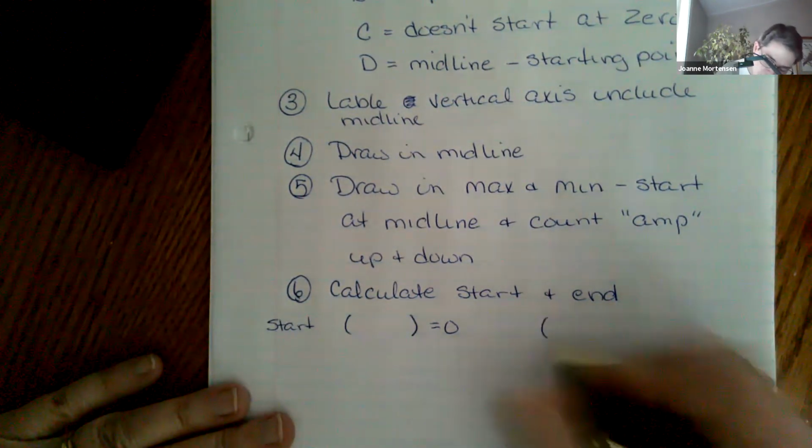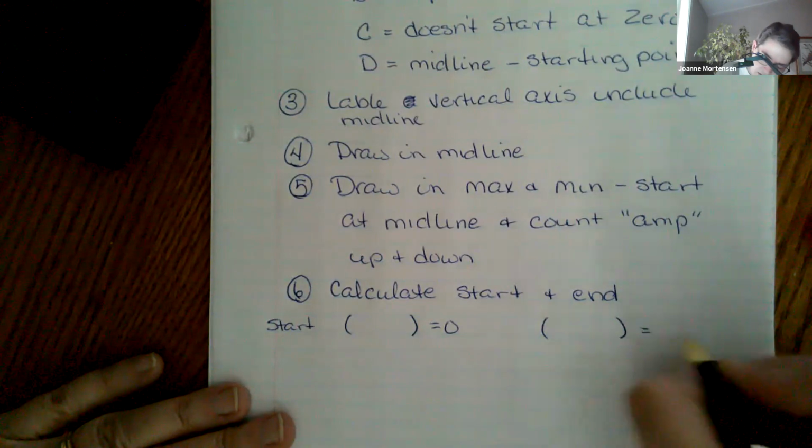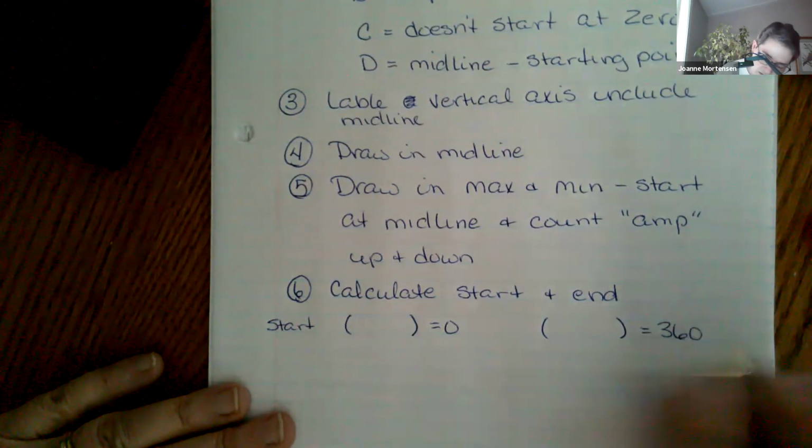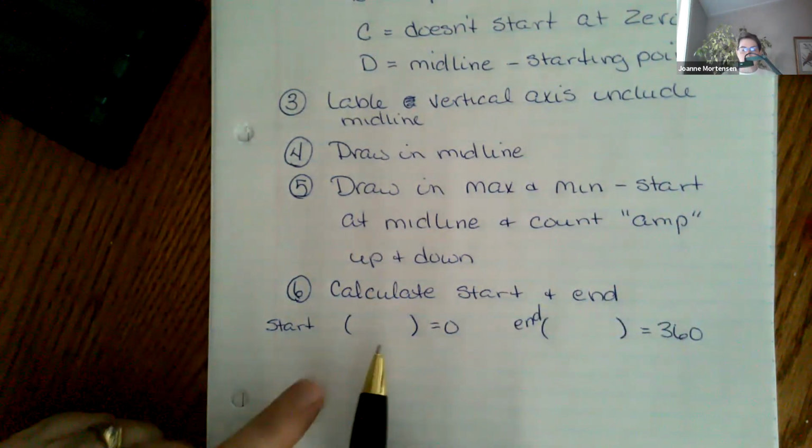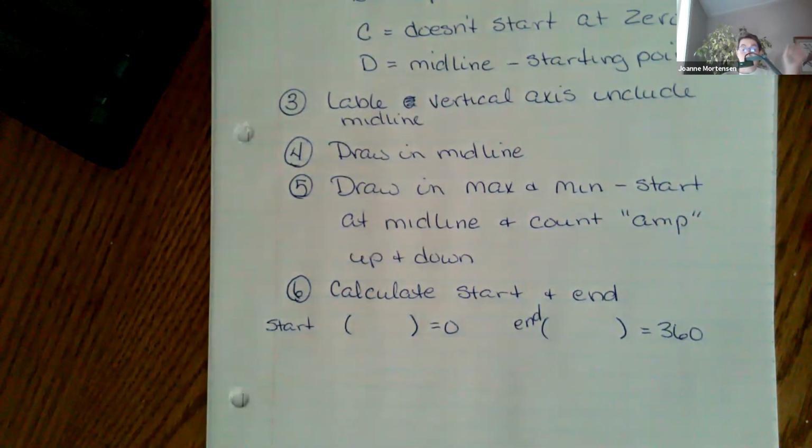And then whatever is in my brackets is equal to 360 is going to be the end. Because normally it's x, but we are messing with our graph, so it's going to change.